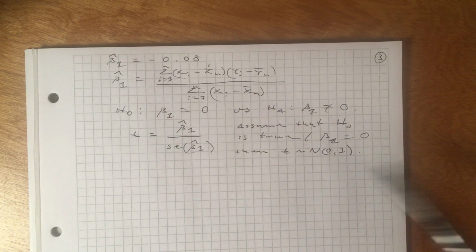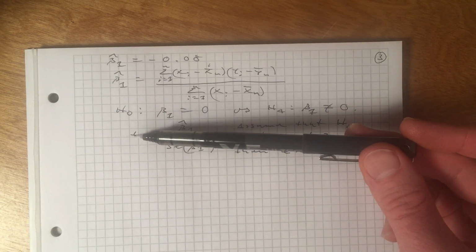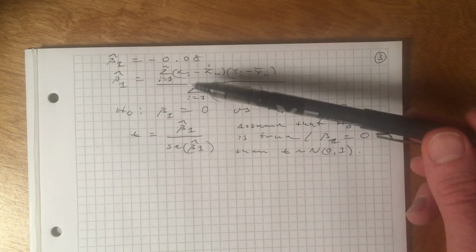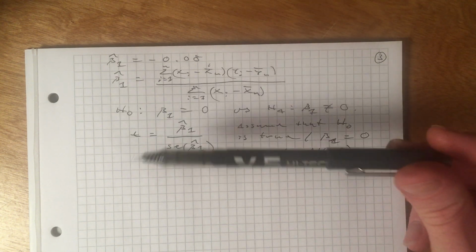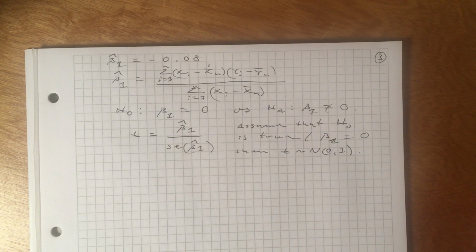So when we get a number for this that we can get from R, then we can ask, is this number a strange number given that it is a draw from a standard normal distribution, or is it something that has a high probability, something to expect?